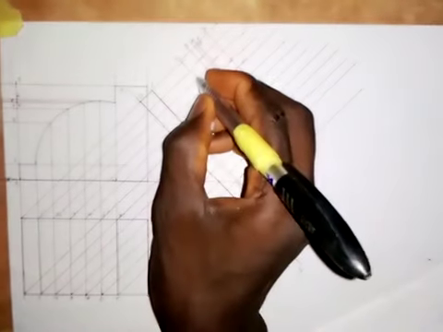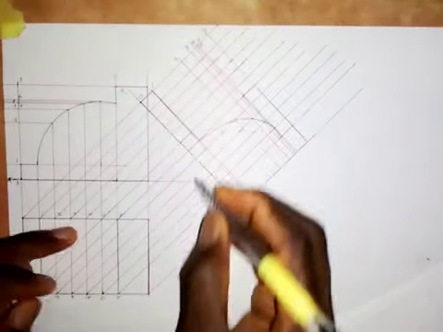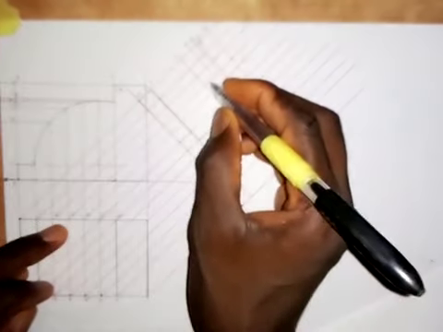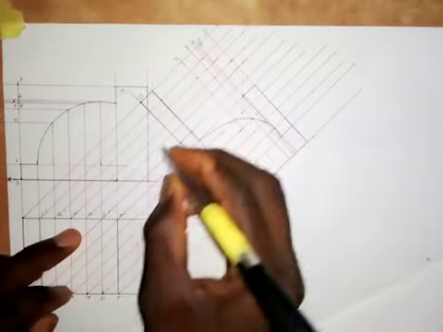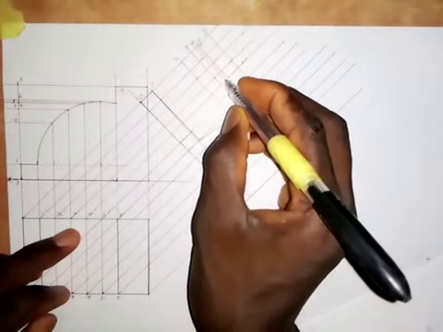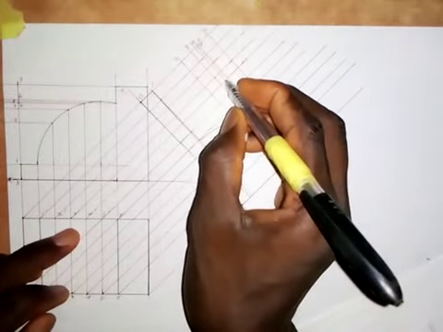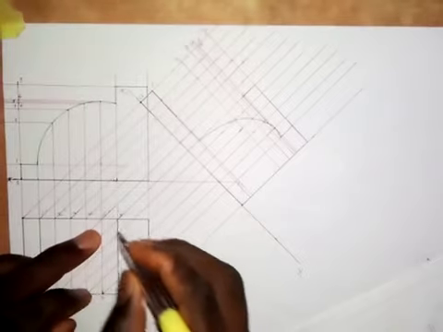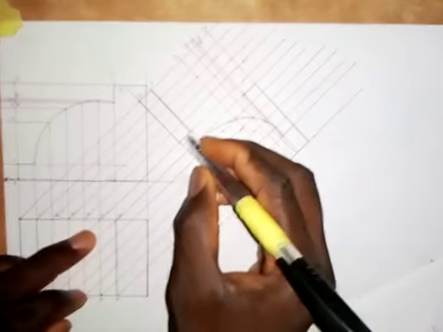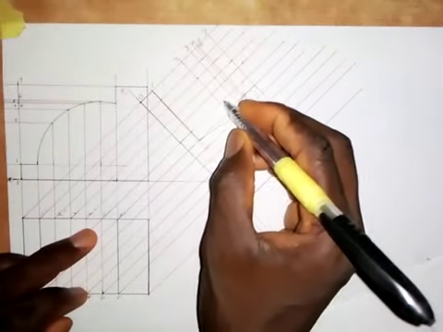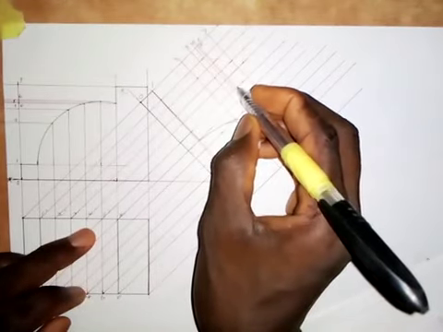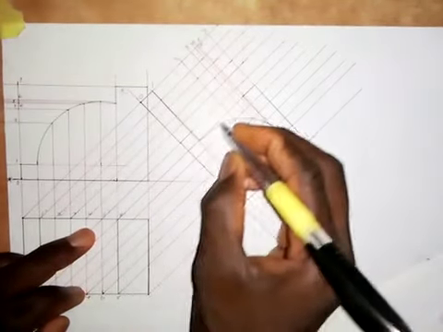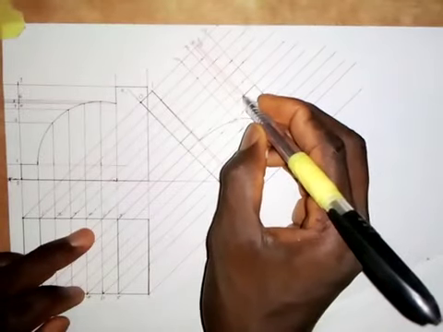Then for 3, if I go up like this, this is point 3. For 4, going up like this, we have this point. Then for 6, 6 goes up, so we have this point. For 5, if I go up on this line, I have this point. This is the point for 5.